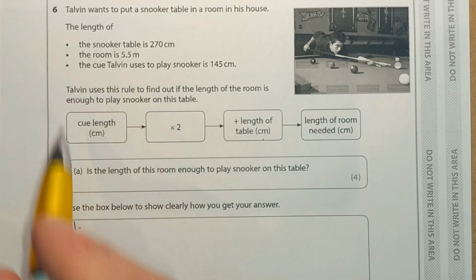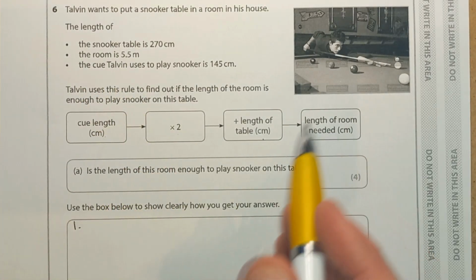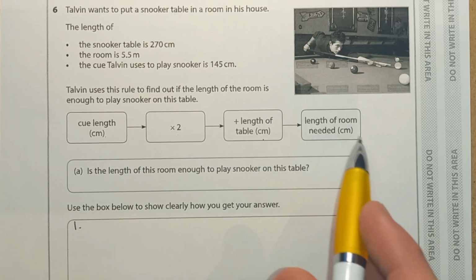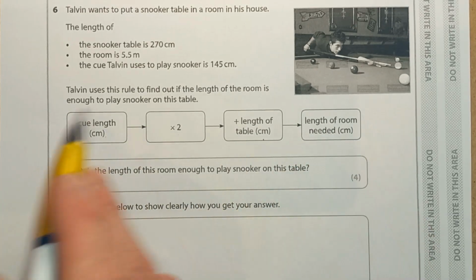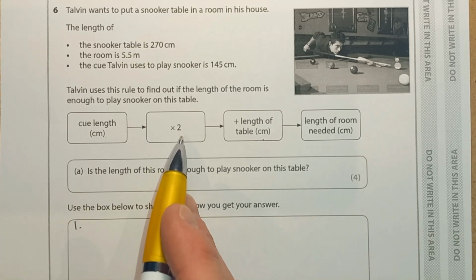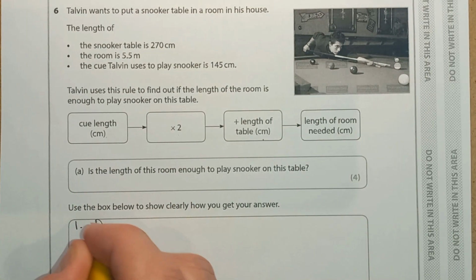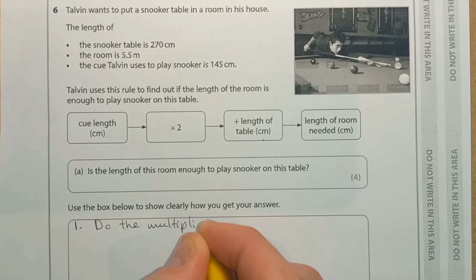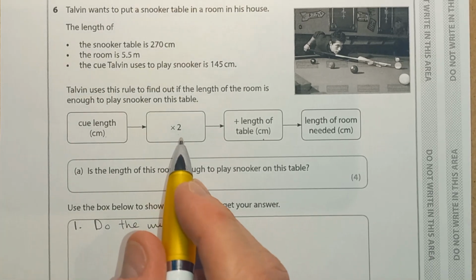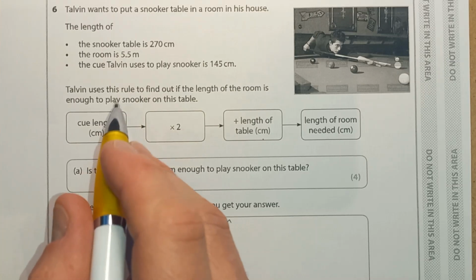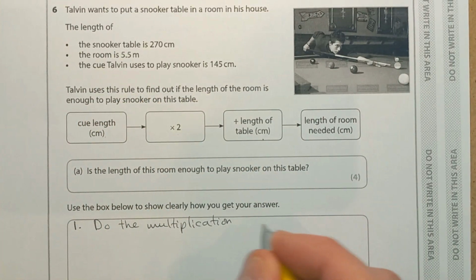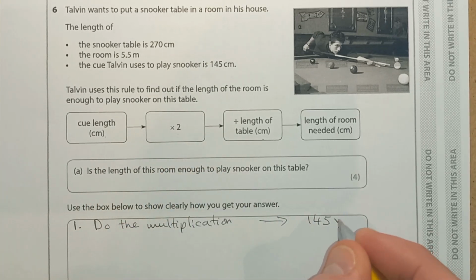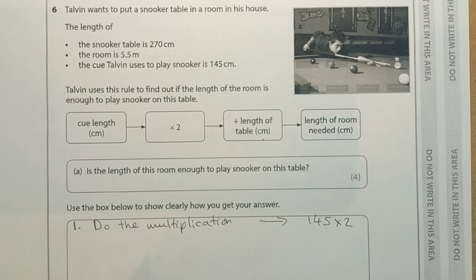Well, the first thing we're going to need to do, because we want to know if the room is big enough, is find out the length of the room that we need. So we're going to use this formula. The very first thing we're going to do is our multiplication, because that's what comes first in the formula. So the cue length he uses is 145, so we'd do 145 multiplied by 2. I won't work out the answer now because I'm just laying out how we do it.